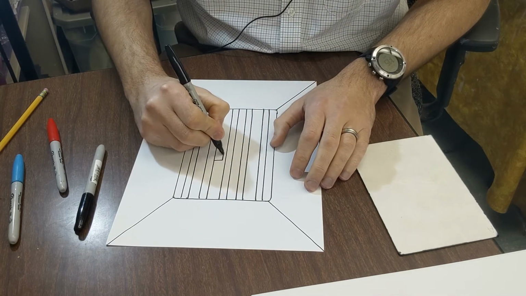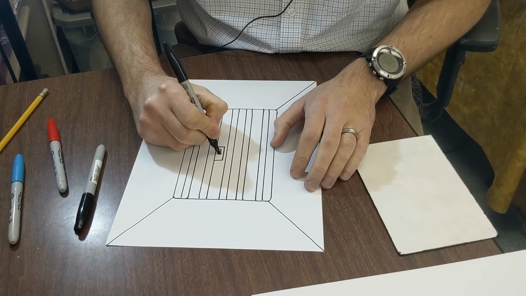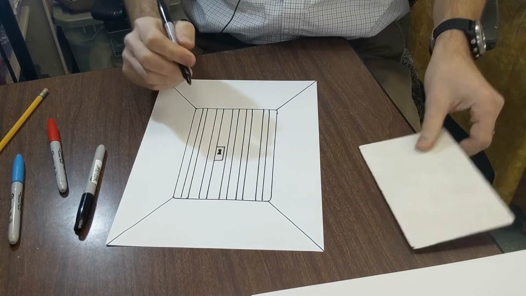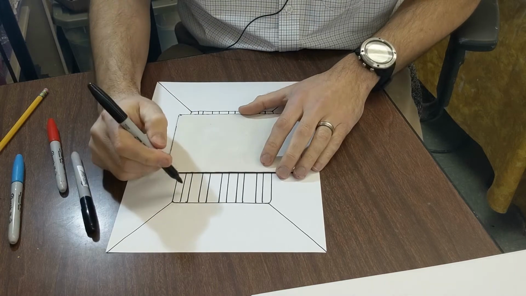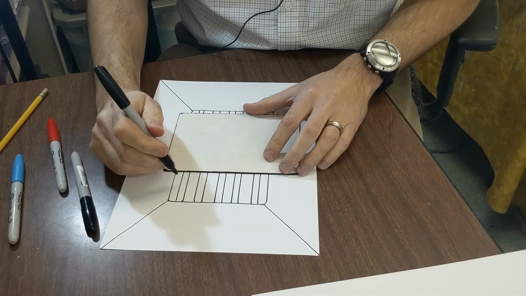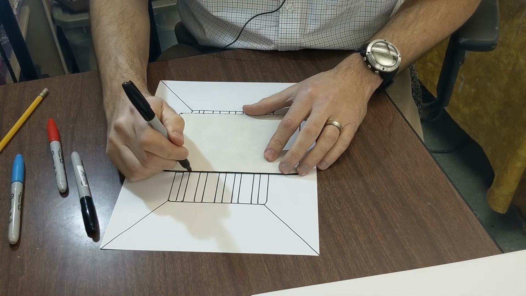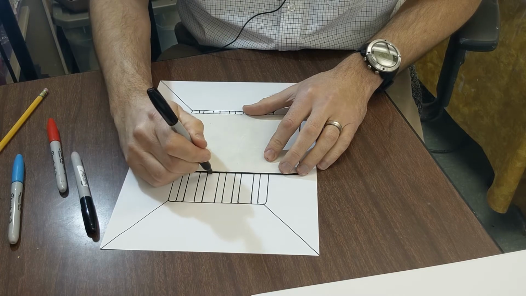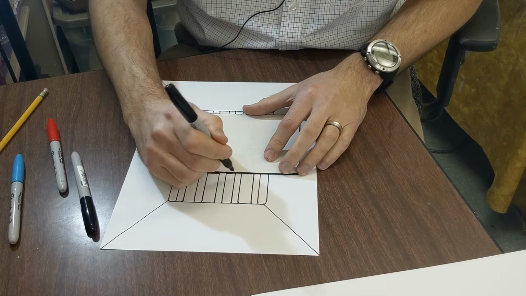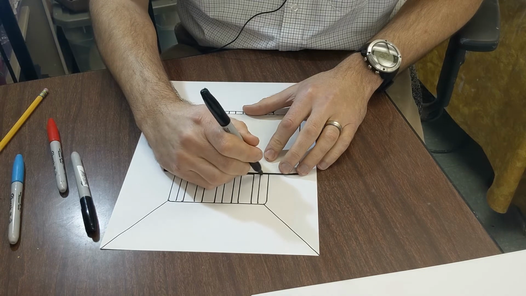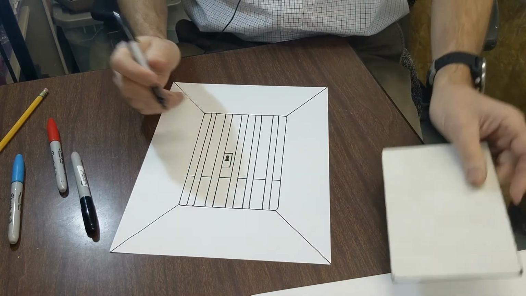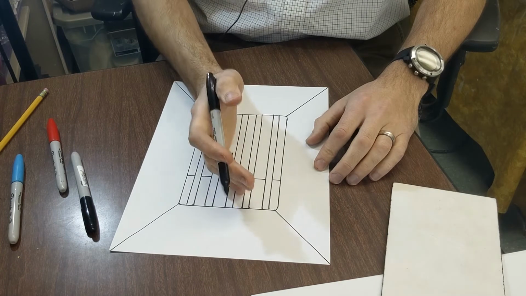Now I'm going to add my keyhole. So I draw a circle with a triangle, and then I can just color that in. And then I'm going to add some flooring. Remember, I don't want to go across the bars, so I'm going to stop every time I hit a bar. This is when having your bars a little bit bigger is extremely useful. So now I have my floor, I have everything else.